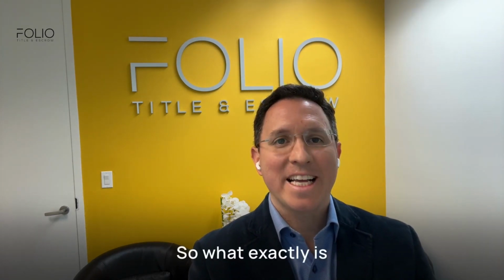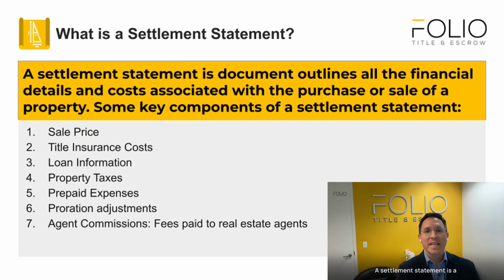So, what exactly is a settlement statement? A settlement statement is a document that outlines all the financial details of a property purchase or sale. Things like the sale price, title insurance costs, loan information, property taxes, prepaid expenses, proration adjustments, and agent commissions.